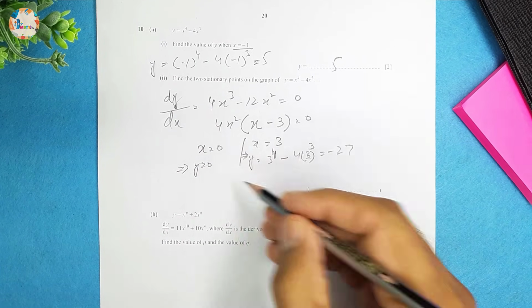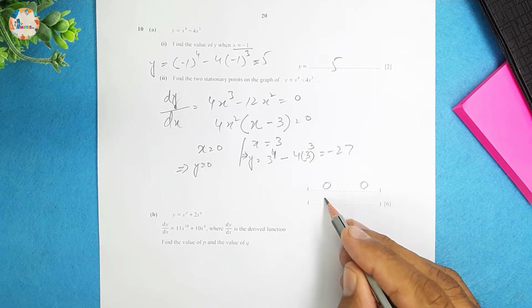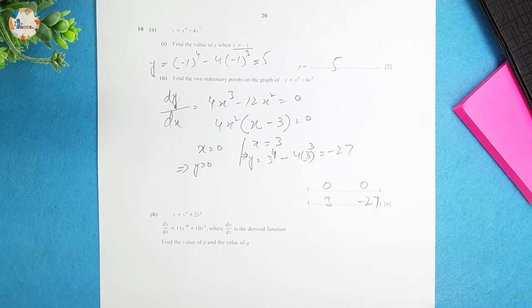So our points will be 0, 0 and 3, minus 27. These will be the stationary points.